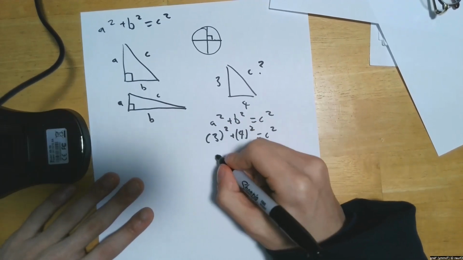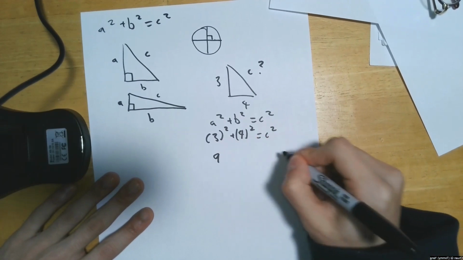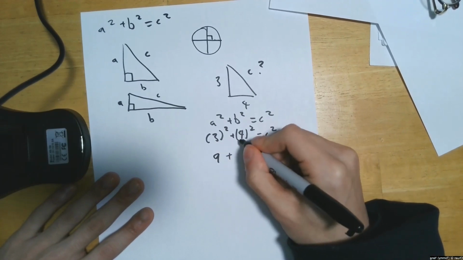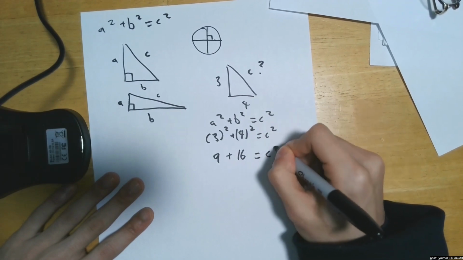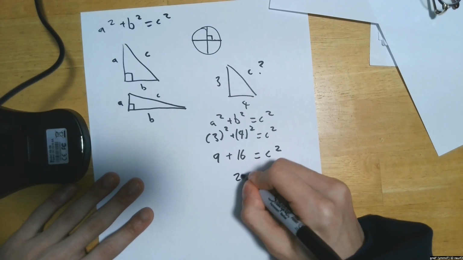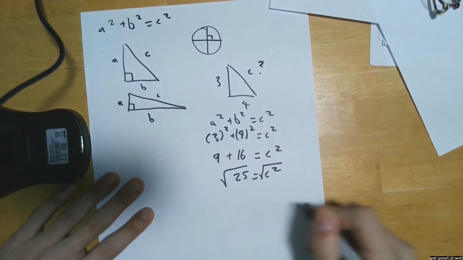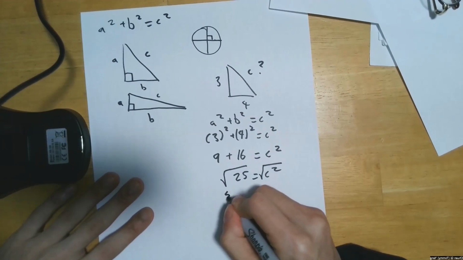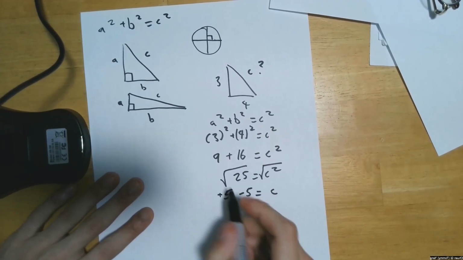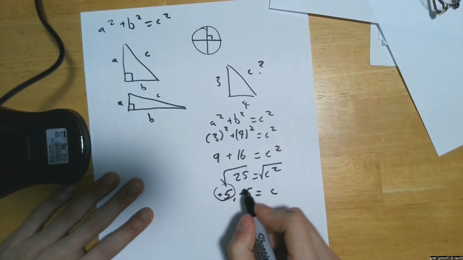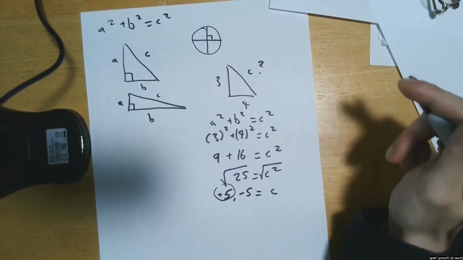So 3 squared is 3 multiplied by itself. That's 3 times 3 equals 9. And then 4 squared is 4 multiplied by itself, 4 times 4, 16. Equals c squared. Adding them together, it's going to be 25 equals c squared. And then we can take the square root of both sides. C would be equal to positive 5 and negative 5. But we're obviously going to take the positive number because we can disregard the idea of a negative length in this perspective.